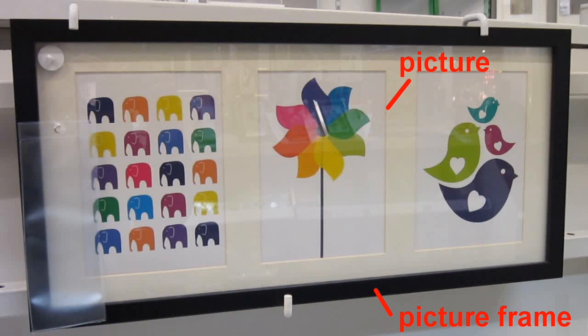Here is a picture. So we hang pictures on the wall. So we use pictures to decorate the walls. And all around the edge of a picture, there is a picture frame. So here on this picture, there is a black picture frame around the picture.